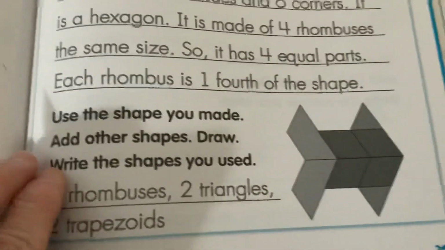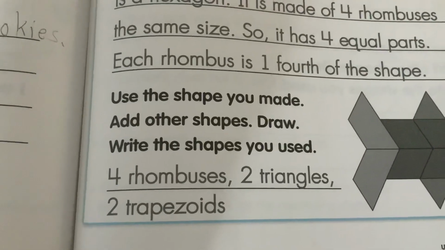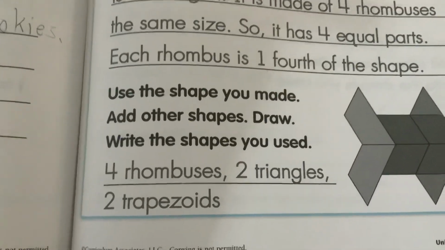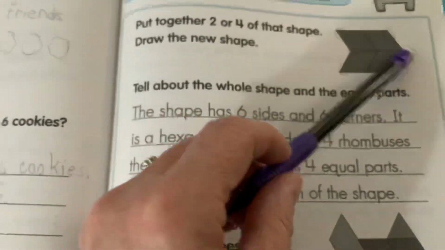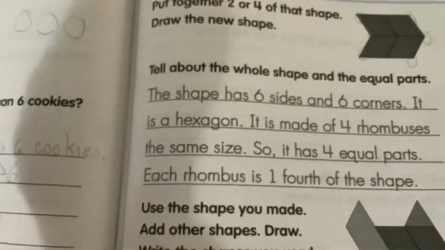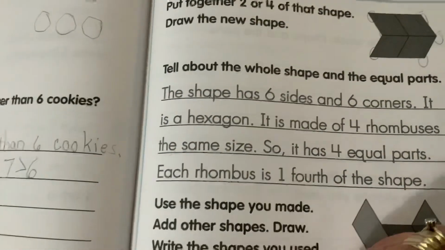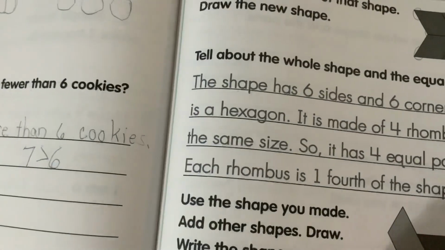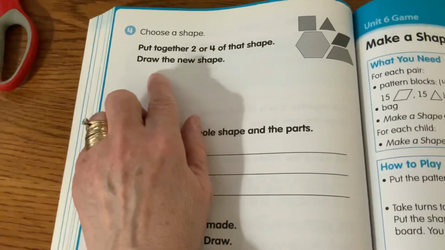Okay, it says use the shape you made, add other shapes, draw and write the shapes you use. So you could do the same thing that they did here. Get you a piece of paper, draw your shape that you made, and write about it. And I can just hear you saying, no way, Jose, huh? It's good practice, though. And here's where you're going to, well, I told you get another piece of paper, but no, you're going to do it here on this page.